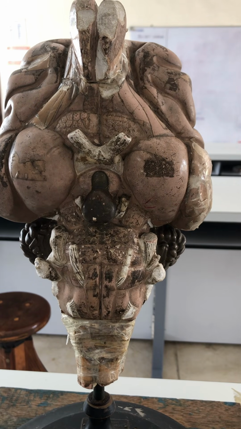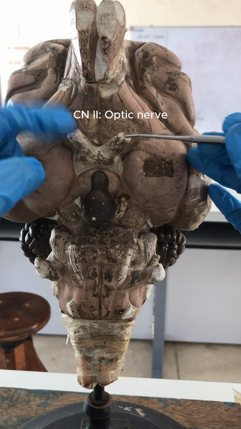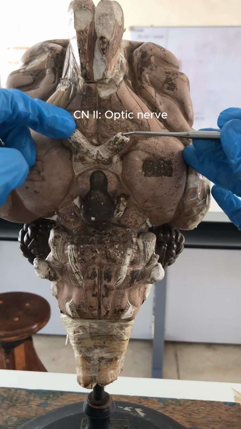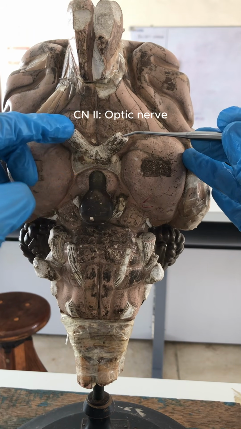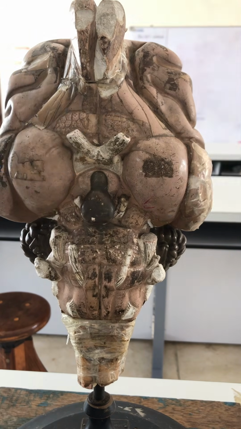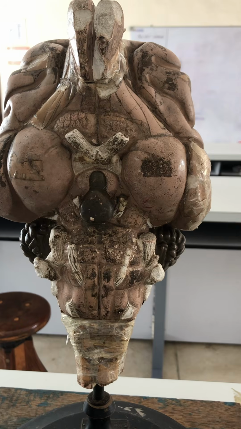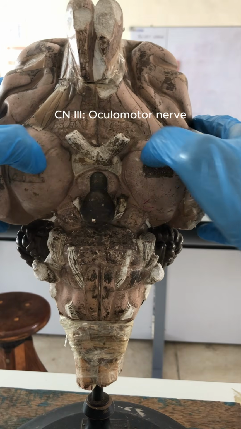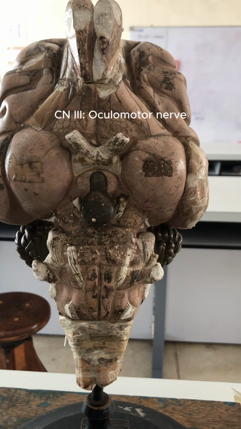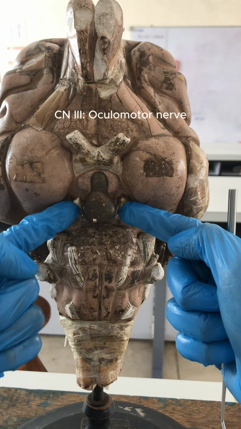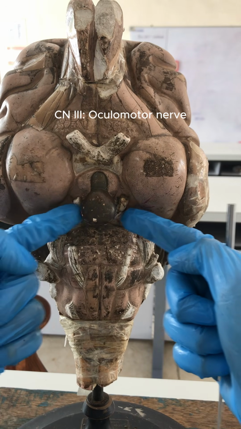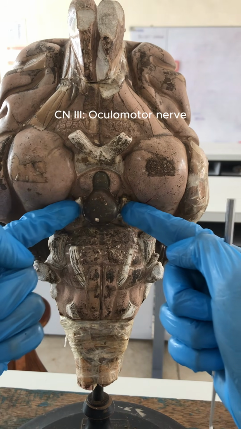Cranial nerve 2 corresponds to the optic nerve, receiving visual or light information from the eyes. These would be the 2 nerves here, entering the optic chiasma. Cranial nerve 3 is a motor nerve controlling the movement of the eyeballs. This would be 2 structures here. It's cranial nerve 3 or the oculomotor nerve.